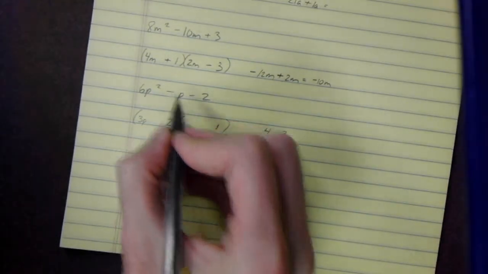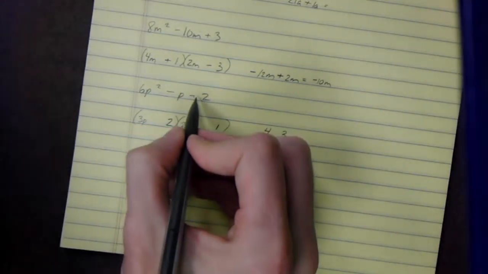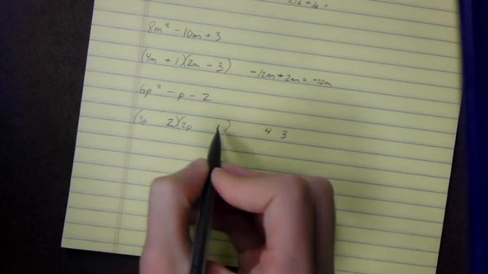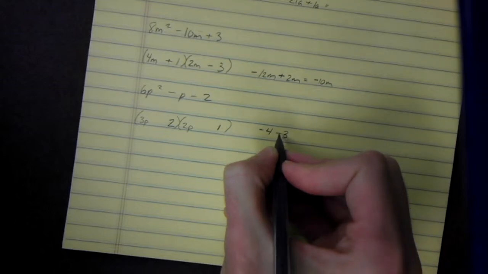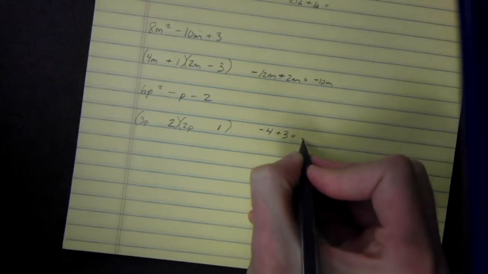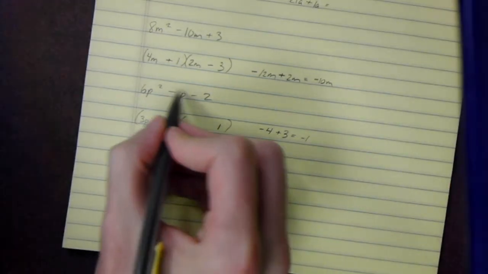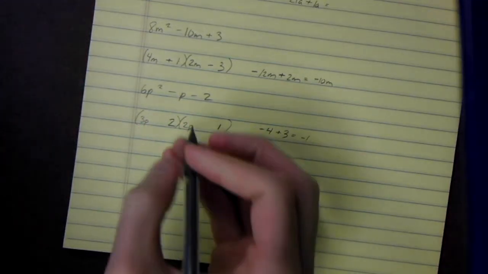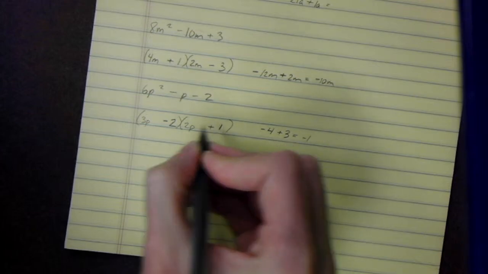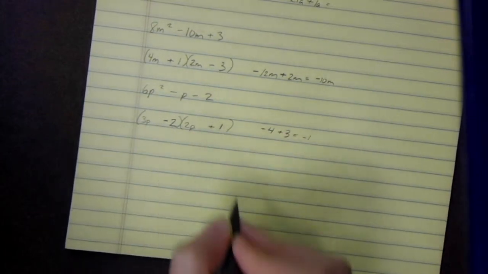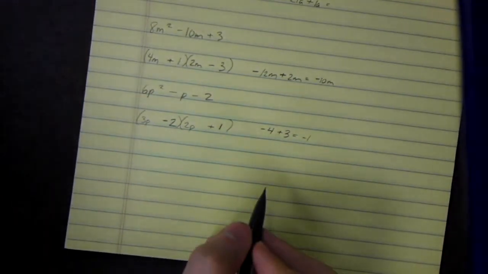Notice that I have a minus and a minus. So if I have a minus on the end, that means that one of my numbers here has to be negative. Note that negative 4 plus 3 gives me negative 1, and that's what my coefficient is in the middle. So if I have a negative on the part that gives me the 4 and a positive on the part that gives me the 3, then my signs will work out.